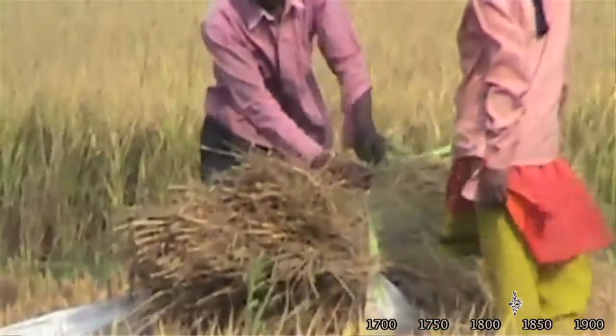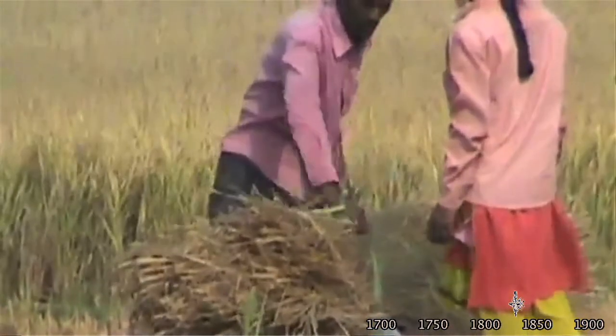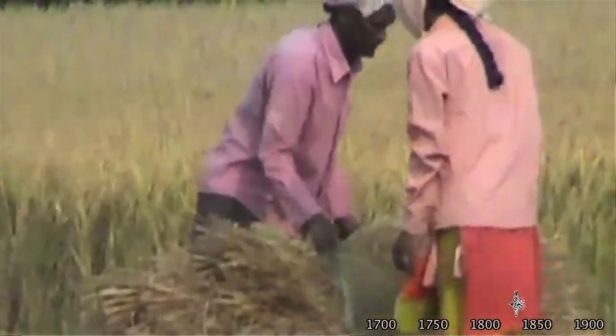Many agricultural workers in Britain were forced off farmland by the government. This policy caused landless peasants to move to cities, which formed a large potential workforce for factories.